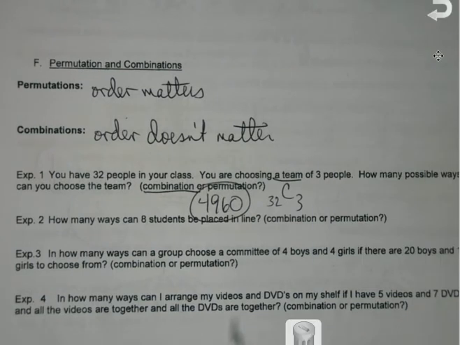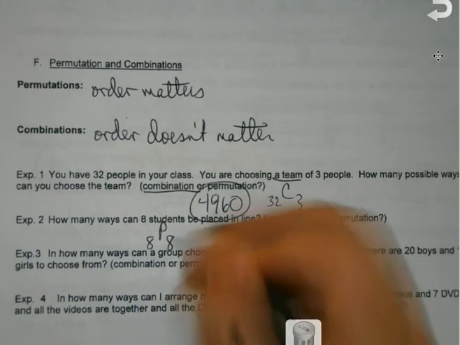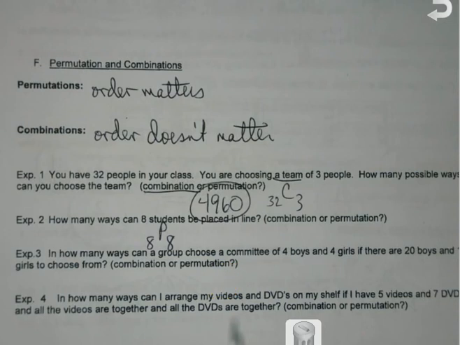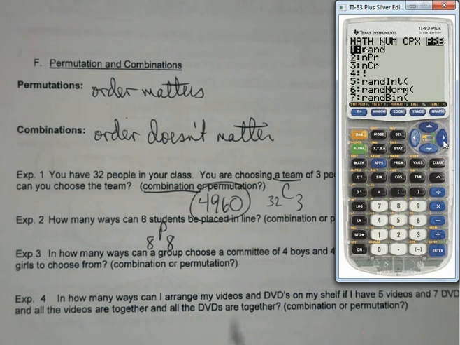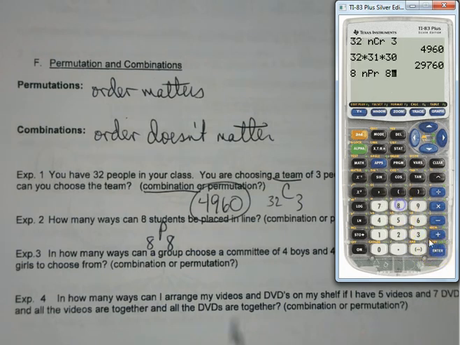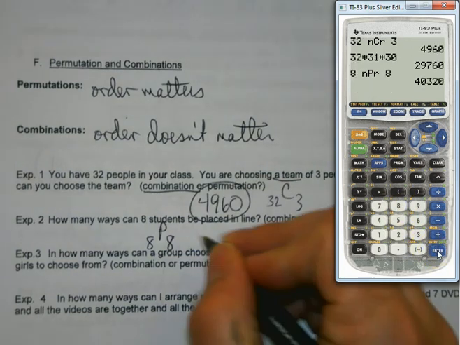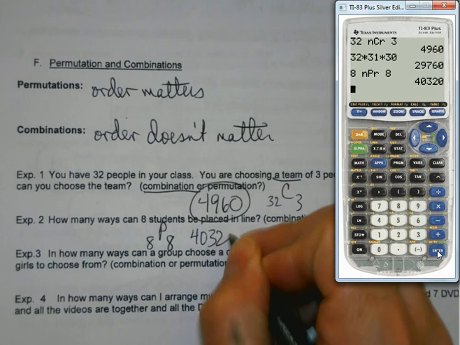Okay, how many ways can 8 students be placed in a line? Ooh, if we're in line for like Black Friday, or if we're here for chicken bowls. Does it matter if you're in the front of the line or the back? Yes. So I have 8. I'm going to be picking 8. So again, number of options, math, over to probability. This time it's a permutation because the order matters. And I am placing everyone. And I'm set.